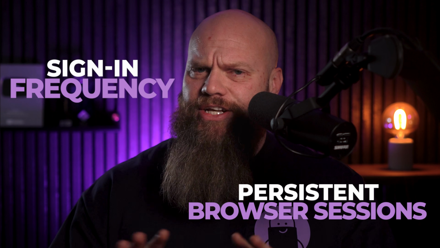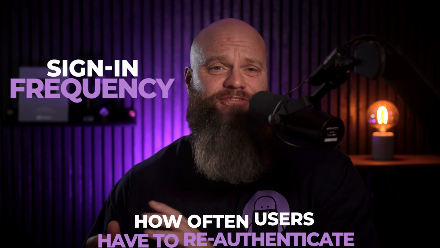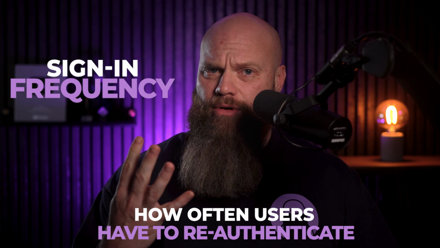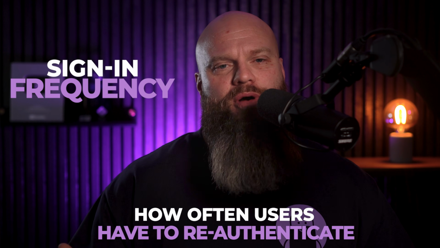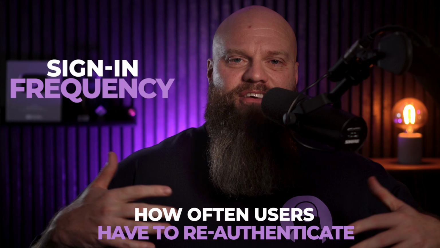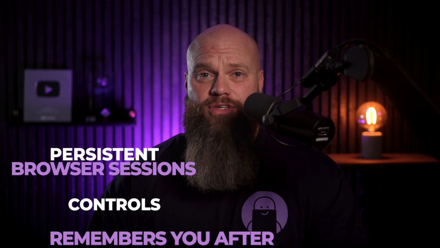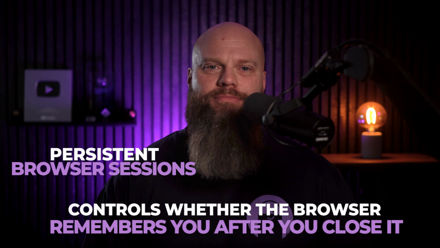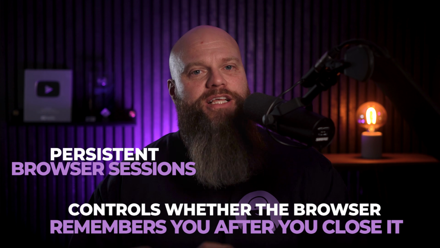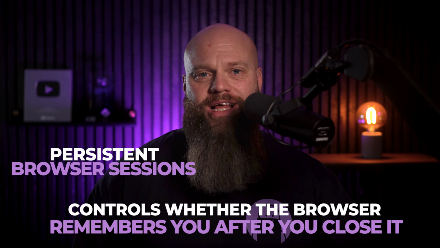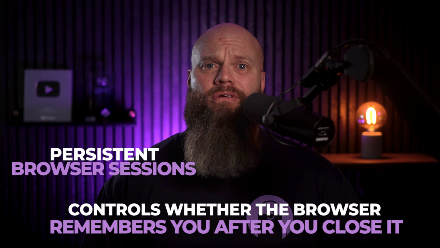They sound similar, but they do completely different things. Sign-in frequency controls how often users have to re-authenticate. So if we set it to 4 hours, that means every 4 hours, they'll be prompted to sign in again, even if they've kept the browser open. It's great for guests because it stops long-lived sessions. If someone walks away from a shared laptop, their token expires quickly and they'll have to sign in again. Persistent browser session, on the other hand, controls whether the browser remembers you after you've closed it down. If we set it to never persistent, it means once the guest closes the browser or shuts down their computer, the session is gone. Let me show you.